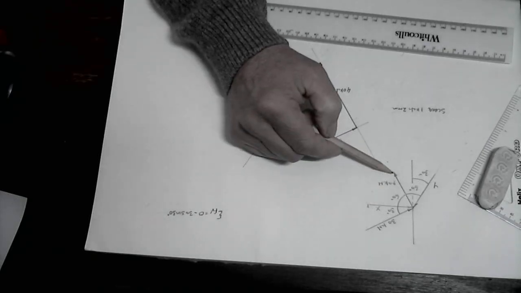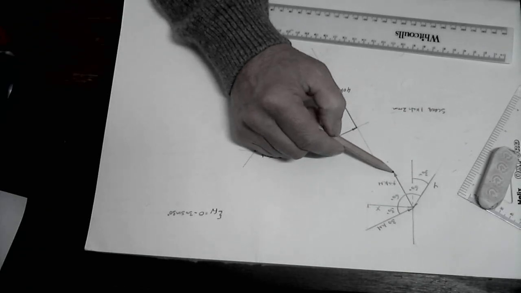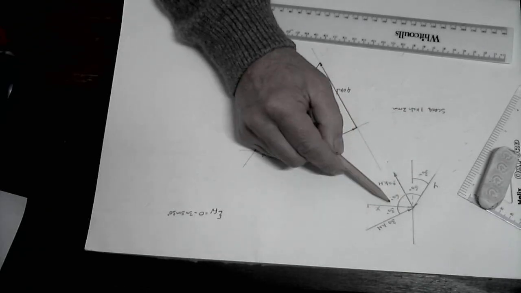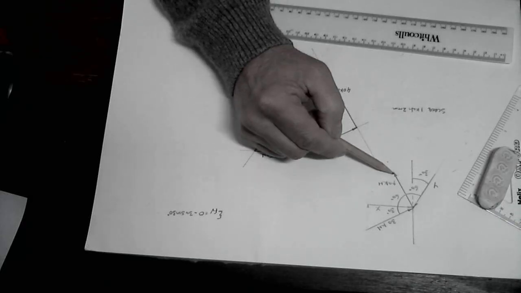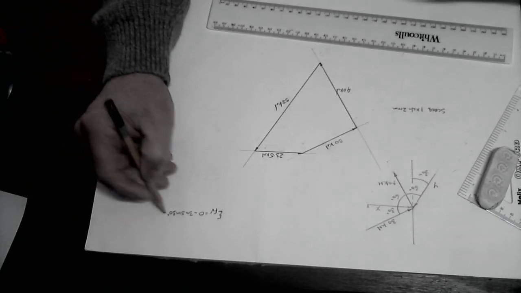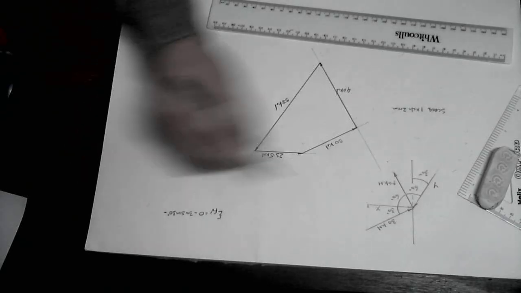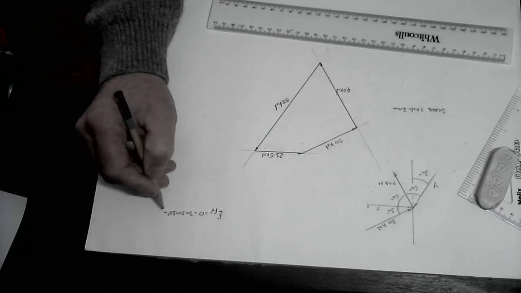And so for the 40 kilonewton force, that's 60 degrees. So the sine of 60 degrees is going to be the component that's downwards. Once again, it's negative, so minus, because down is negative, minus 40 sine 60.